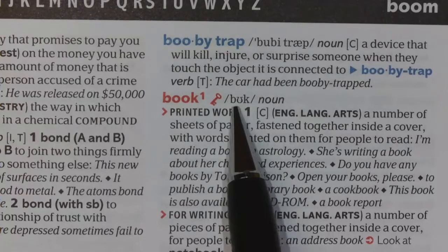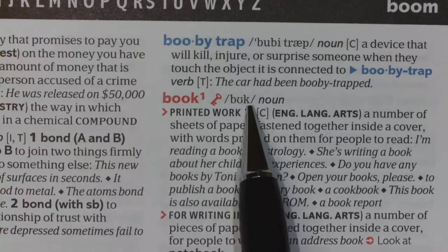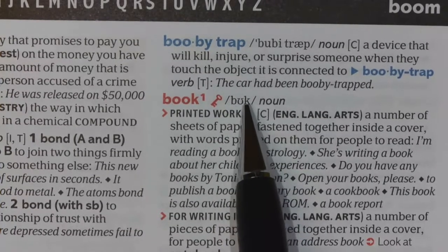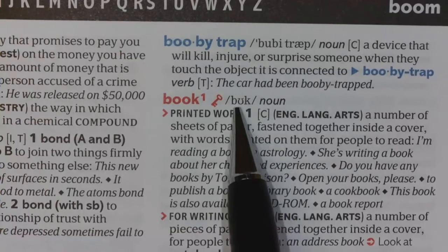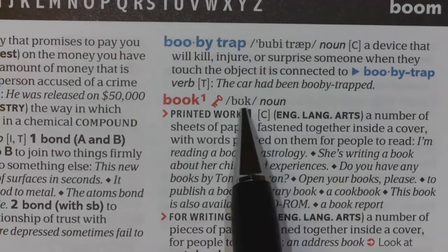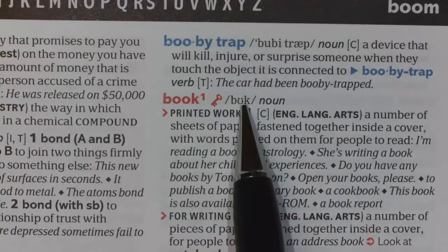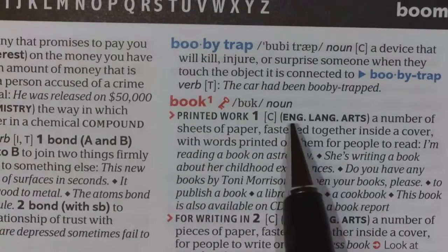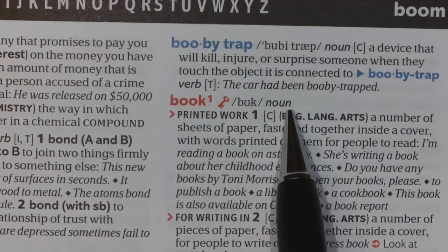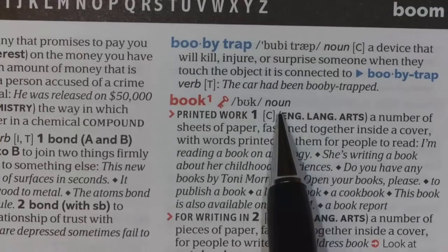Here I see the phonetic spelling of the word. This is telling me how to pronounce it. And again, if you don't understand the symbols, this isn't much help. But if you do understand the symbols, then this will tell you how to pronounce the word without listening to it. And then after that, it tells me what word type it is. So book is a noun.